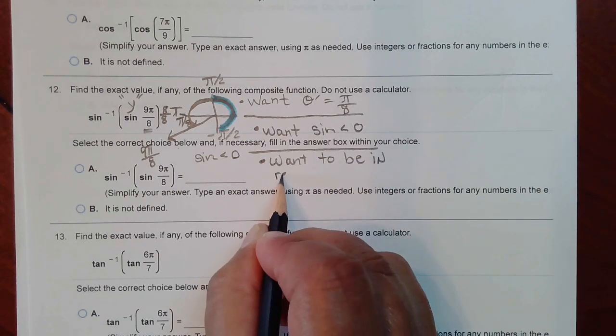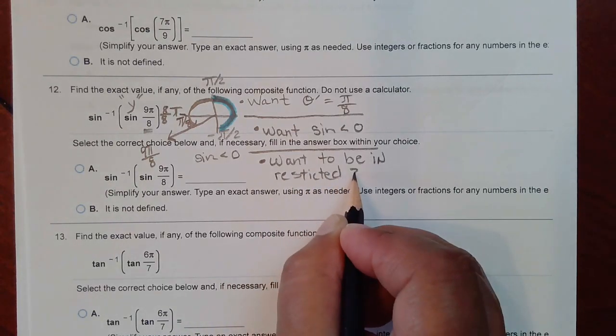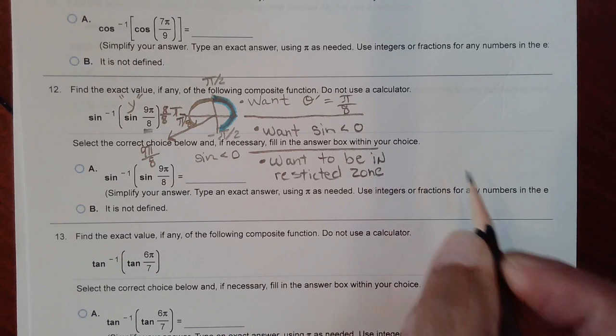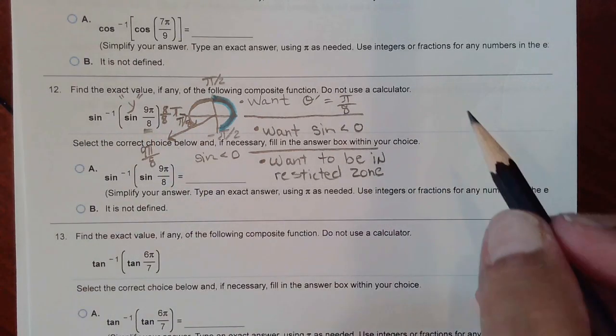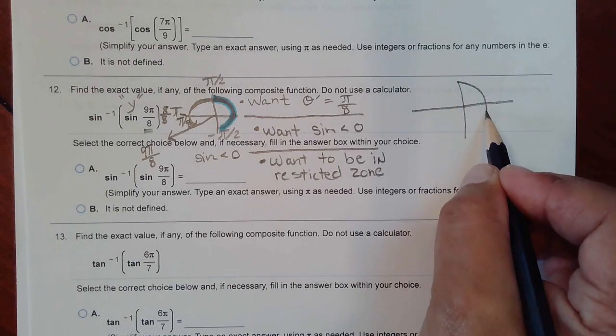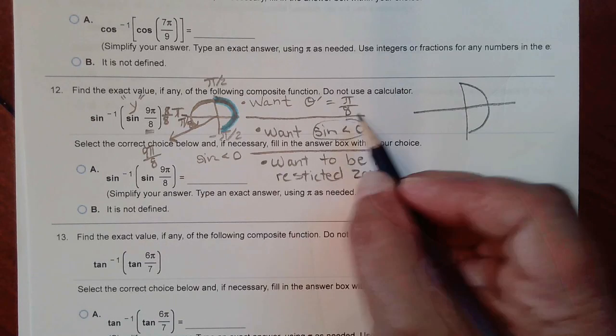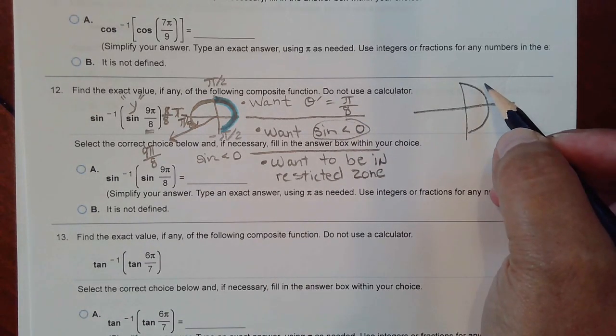So you're going to redraw the picture, making all of that happen, and then you'll have permission to do the inverse sine of the sine. So let's create a picture that makes all those things happen. Let's stay right in here. We want the sine value to be negative, therefore we can't be in quadrant 1 because in quadrant 1 all of the trig values are positive.